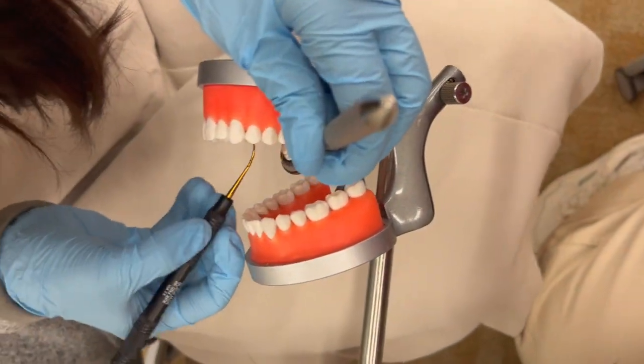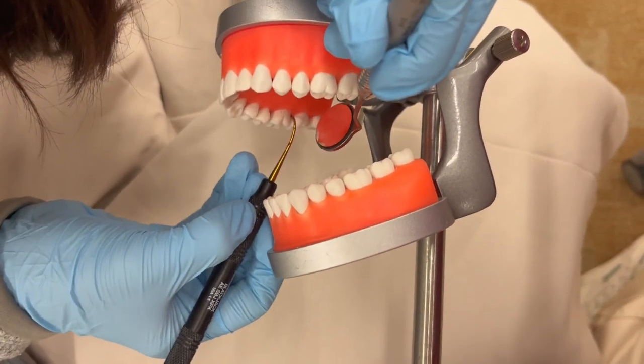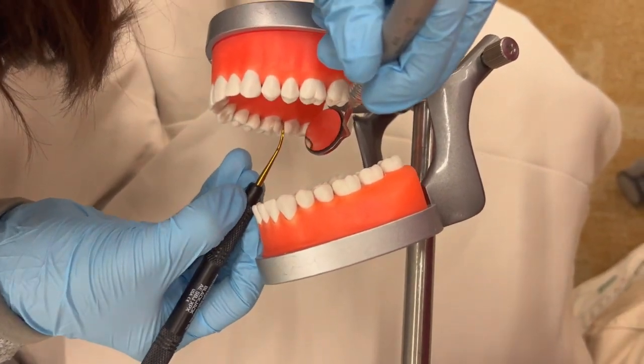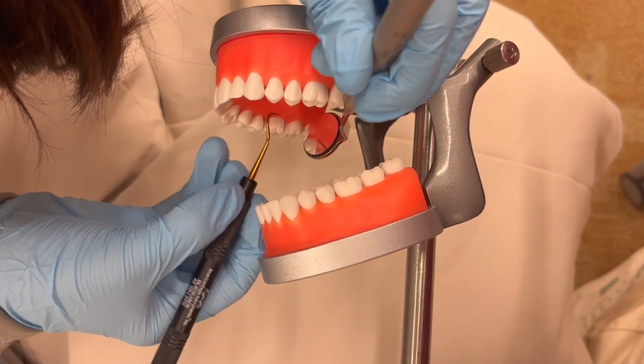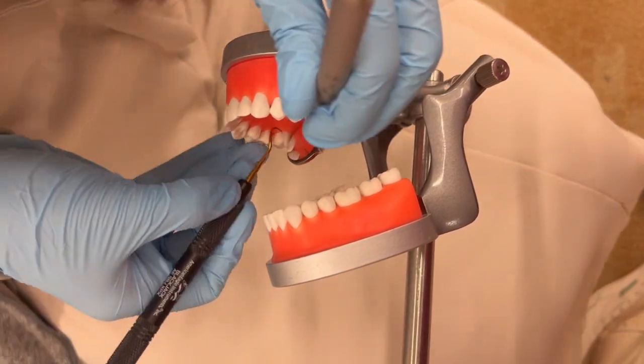So for the distal surfaces, you want to position the tip third of the working end at the distal facial line angle. Then you want to work back towards the distal surface and check your angulation. Make sure to tilt the lower shank towards the tooth surface, and the face should be at a 70 to 80 degree angle to the distal surface.